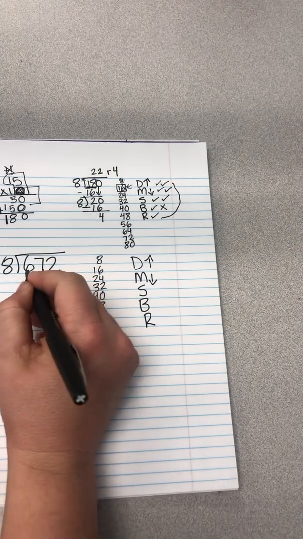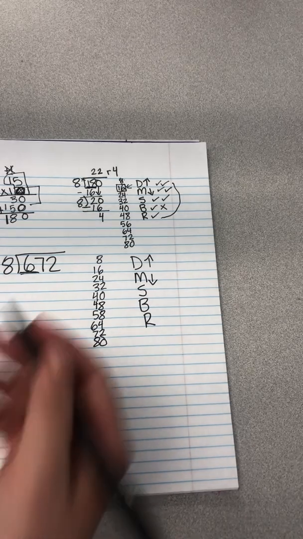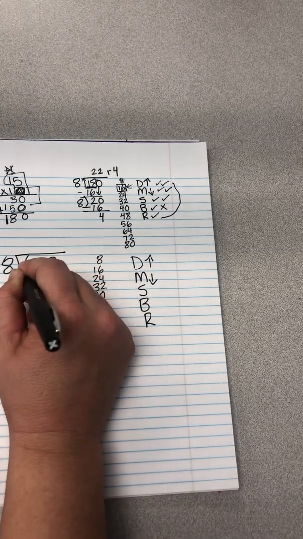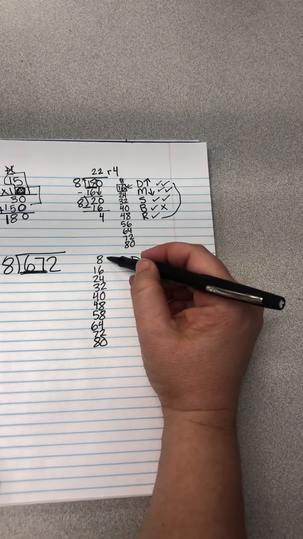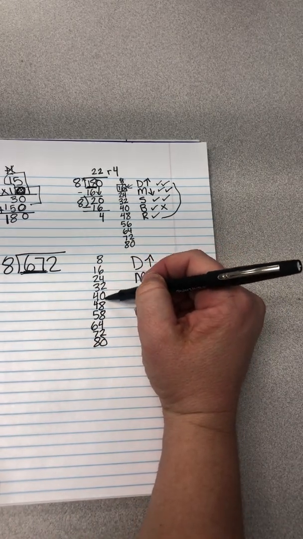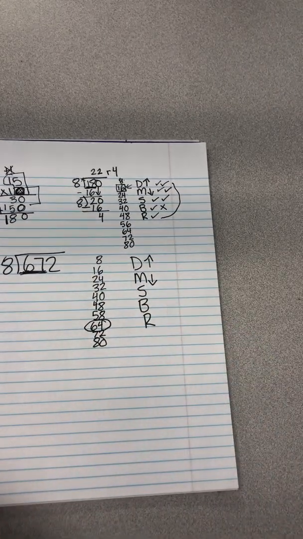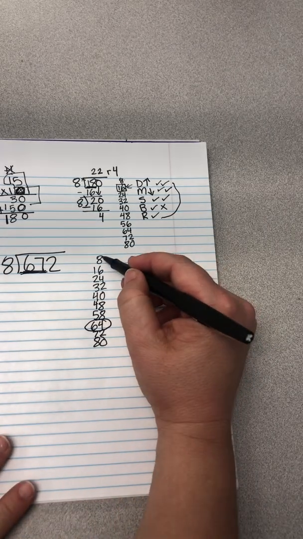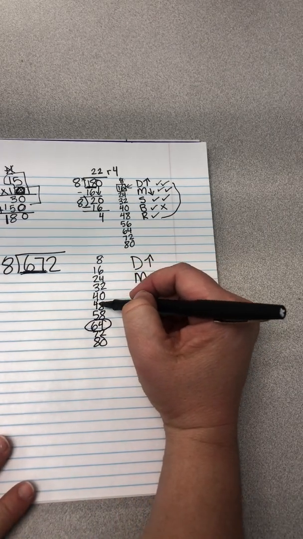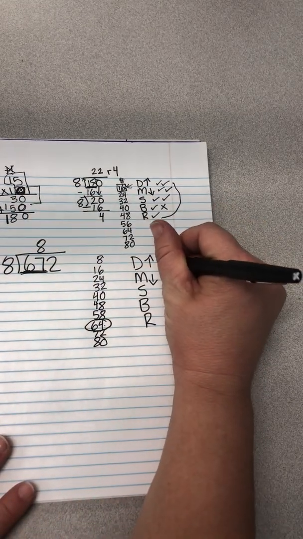So now, here we go. 6 divided by 8. Can I do it? No. I can, but I have to make it into 67 divided by 8. So a number closest to 67 without going over: 64. So I'm going to circle my 64. Let's count how many times 8 goes into 67 without going over. 1, 2, 3, 4, 5, 6, 7, 8 times. I'm going to write my 8 up top. I have divided. Check.